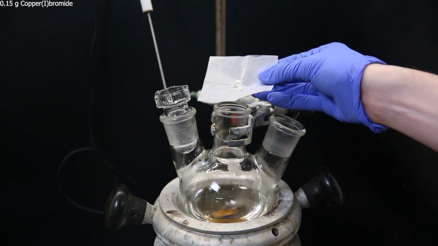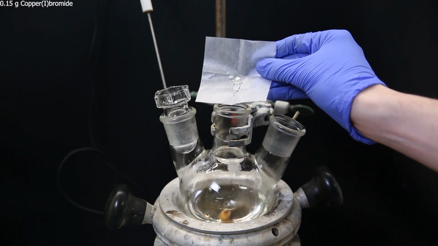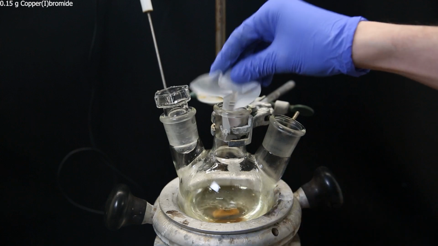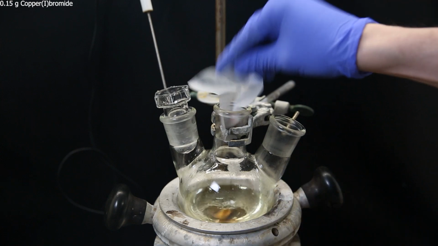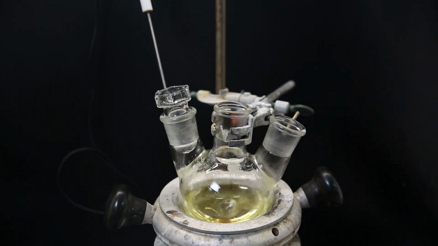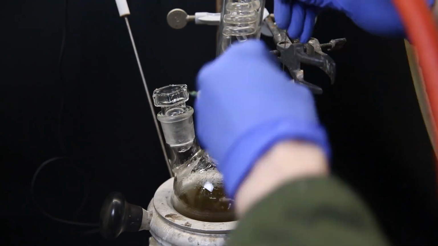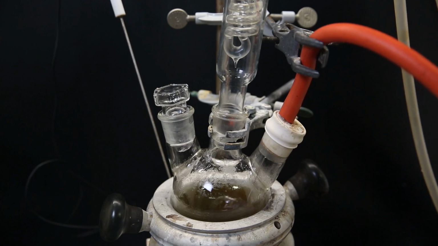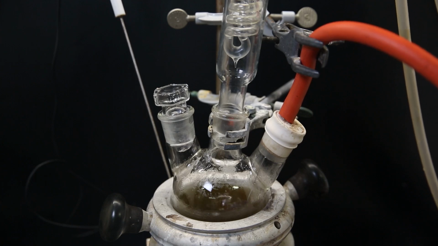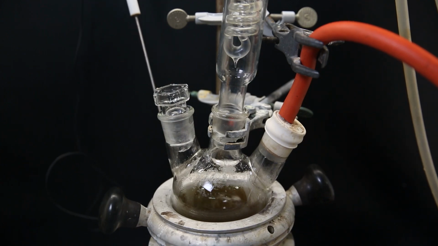Then I add 0.15 grams of copper(I) bromide as the catalyst. The mixture almost immediately turns yellow, and becomes darker over time. I add a condenser and a septum, and through the septum, I stick a needle which is connected to the exhaust of a vacuum pump, and I slowly blow air through the mixture constantly, because the reaction requires oxygen. I start heating the mixture to a reflux and leave it for a few hours.